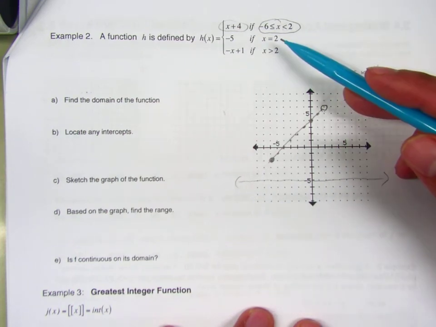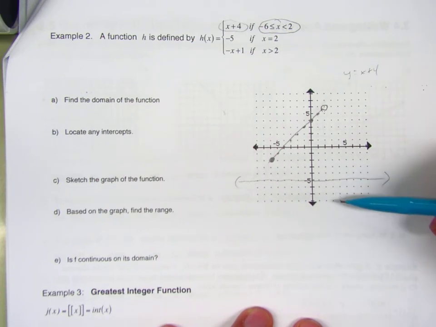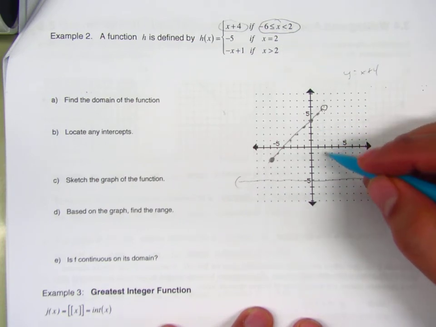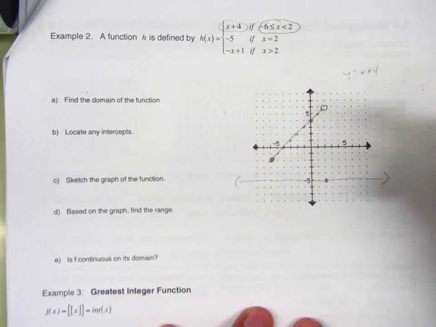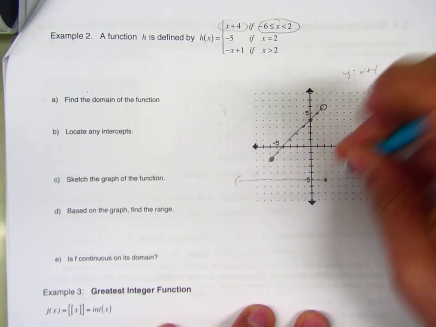What is this telling me here? That it's only at 2. Only at 2. So really, I just drew everything that I didn't want. The only thing I want is at x equals 2, a single point and nothing after that. Okay?